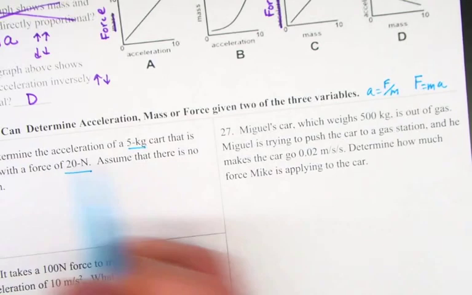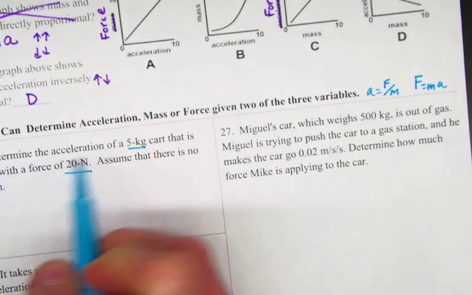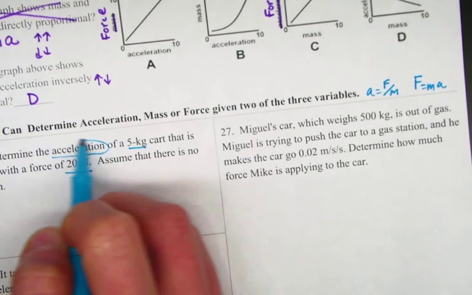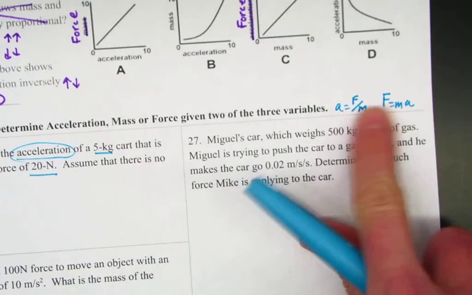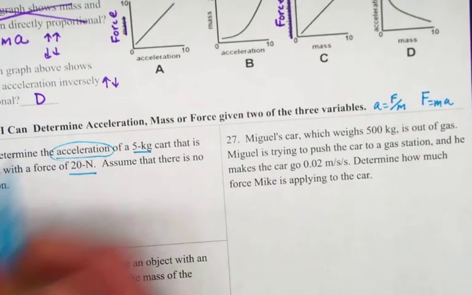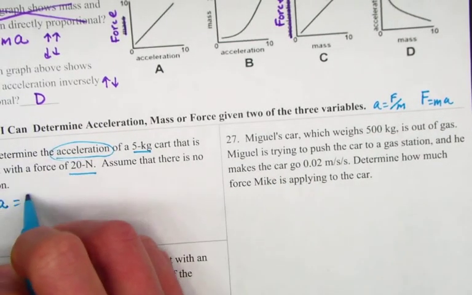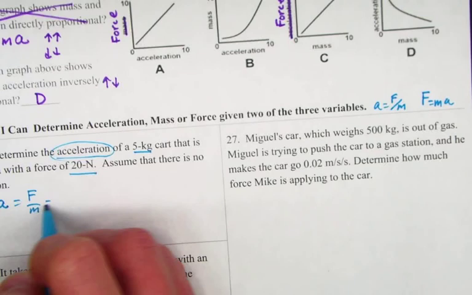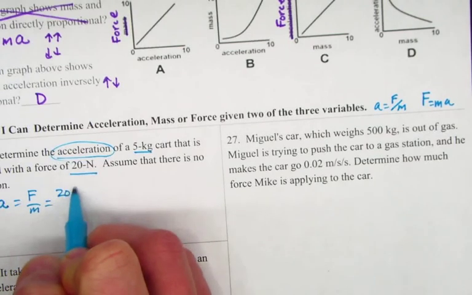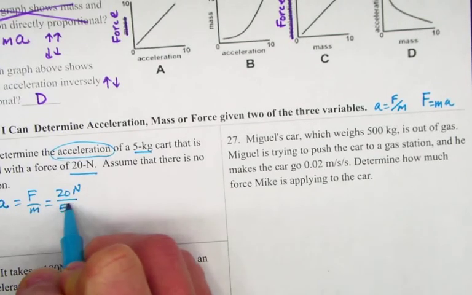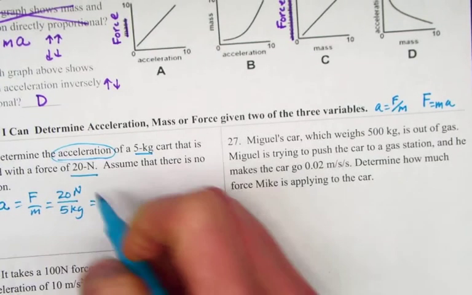So here, all we have to do is figure out what we're looking for. We're trying to find acceleration. So in this case, since we already have this equation given to us, let's go ahead and use that. So we have acceleration is force divided by mass. The force is 20 newtons. The mass is 5 kilograms. So that's pretty simple to solve for.